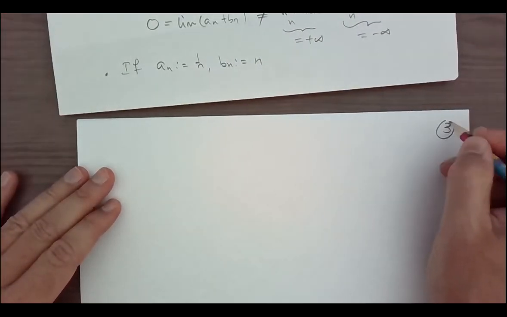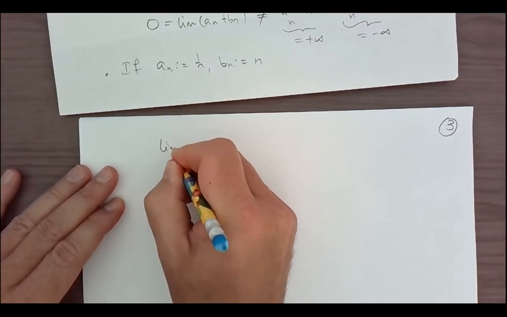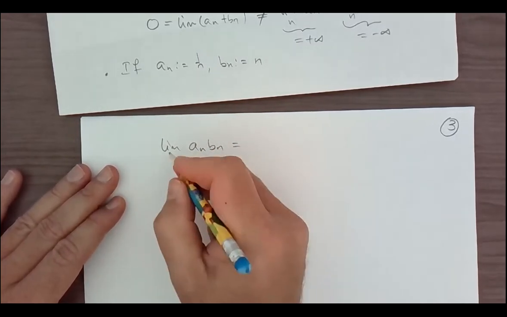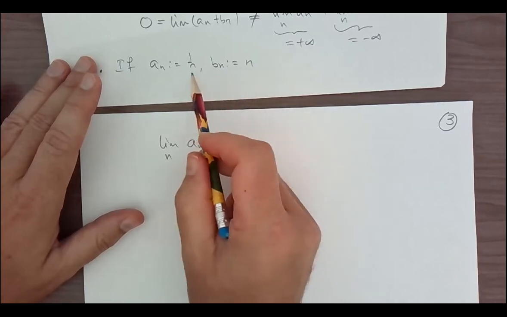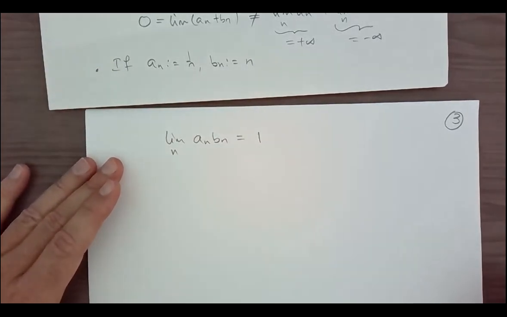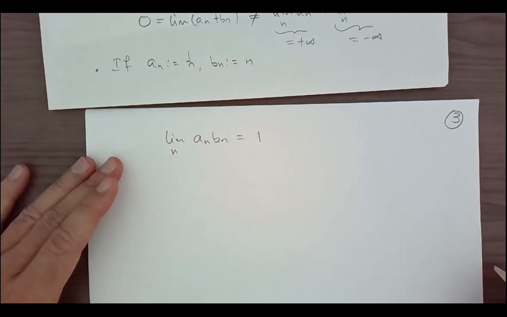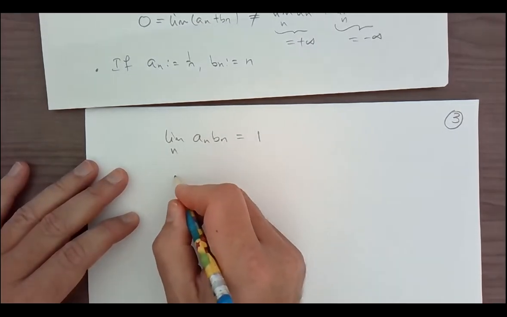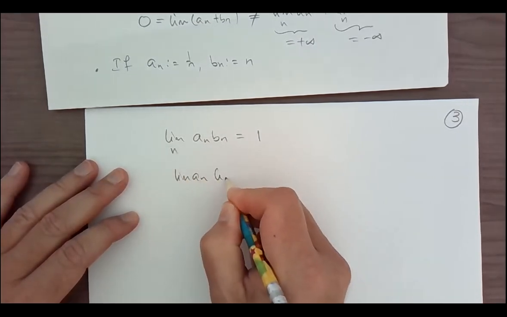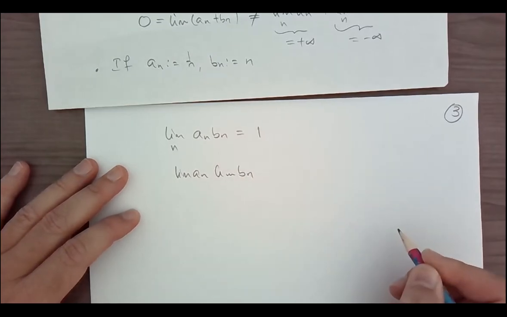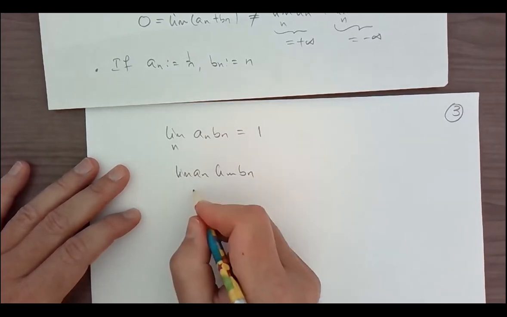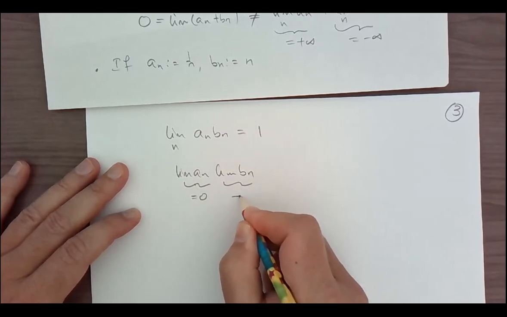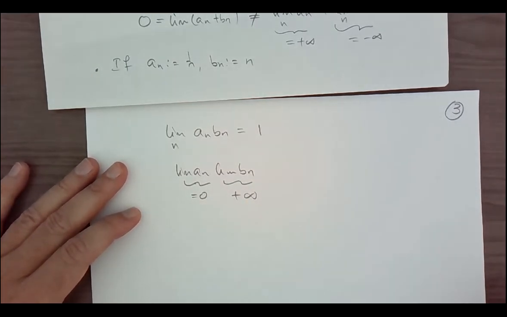And if I look at the limit of an times bn, well, in this case, an times bn is exactly 1, right? So the limit will be 1. But you could also try to break it up. So you'd have that this would be the limit of an times the limit of bn. And the limit of an, this one here would be 0, and this one here would be plus infinity.